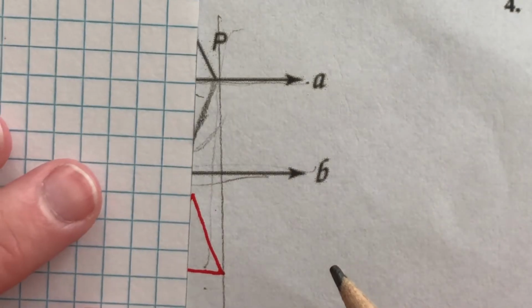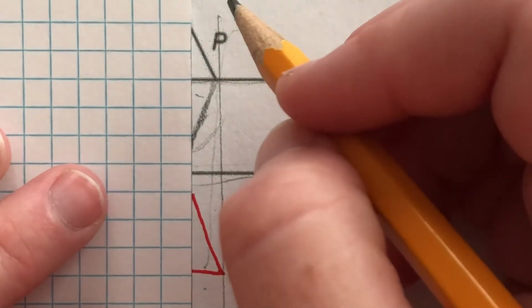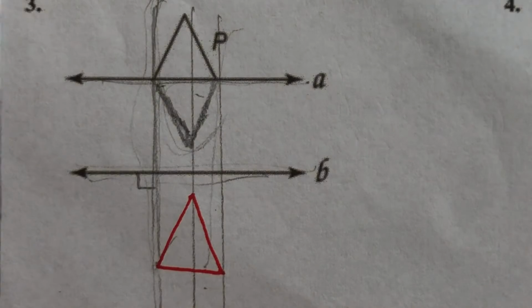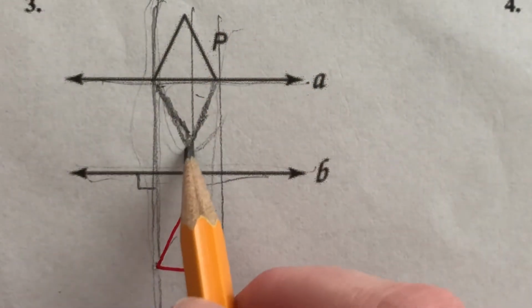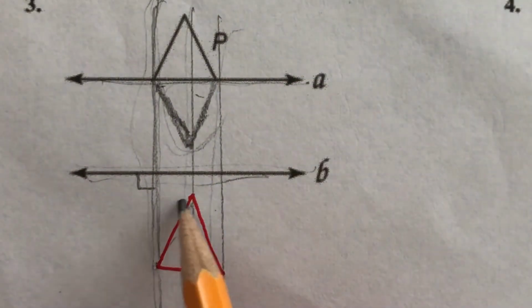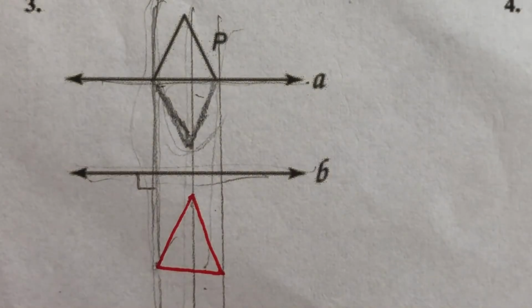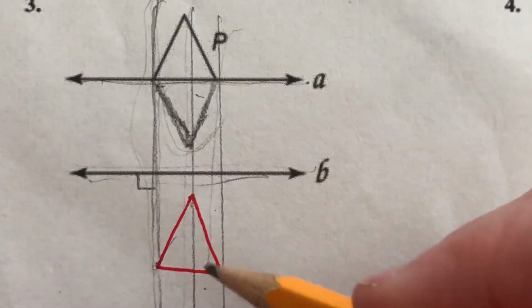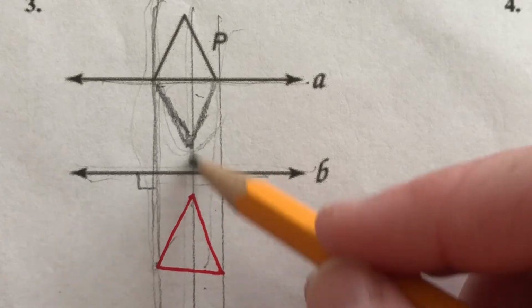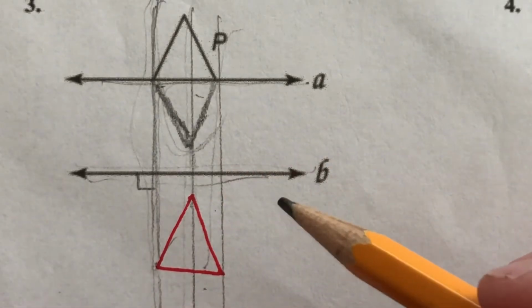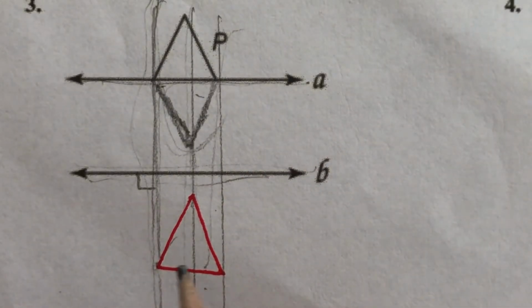Right? Makes sense? These two should be, they're not perfect, but these helper lines show you how to keep your vertices in line when you draw a reflection. And then how far out it is. You can use a ruler to measure. I just eyeball it, honestly. I don't go to the trouble of using a ruler. But this is what it's going to look like.